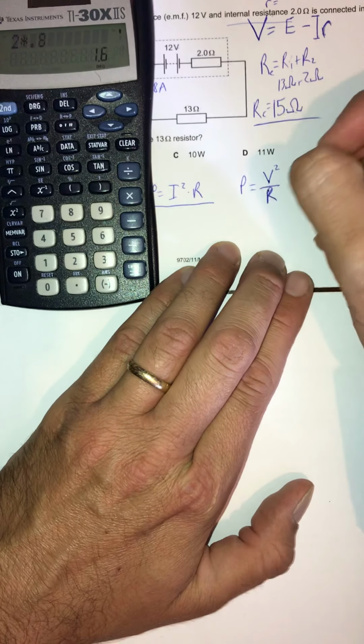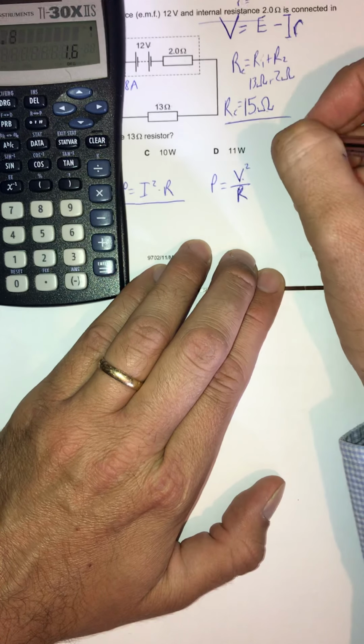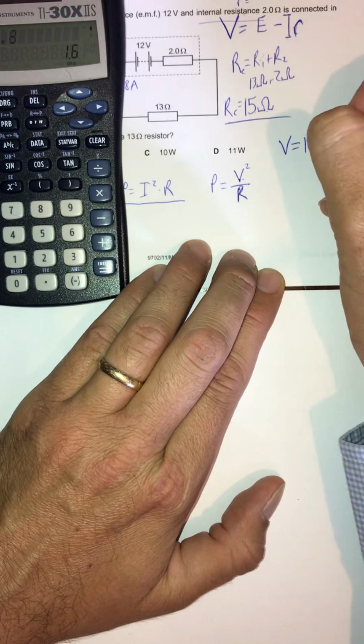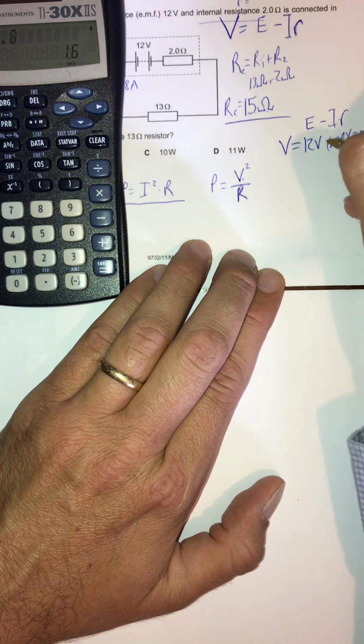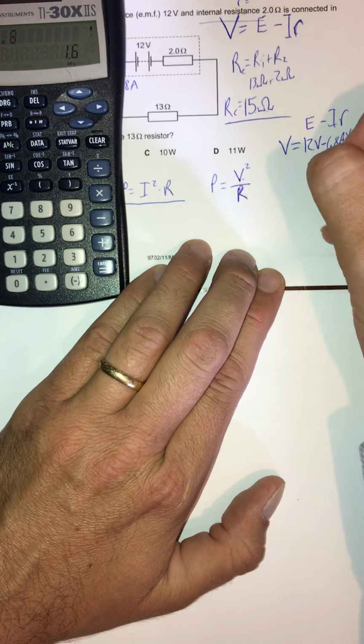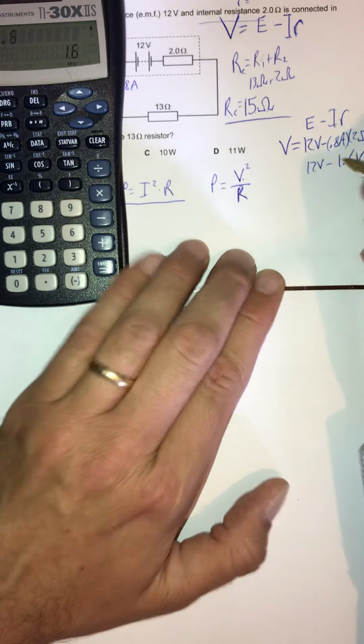So the terminal PD, if we wanted to use this equation here for V, then we'd first calculate the terminal PD. It would be 12 volts of EMF minus the 0.8 amps of current times the 2 ohms of internal resistance. And so we'd have 12 volts minus 1.6 volts.